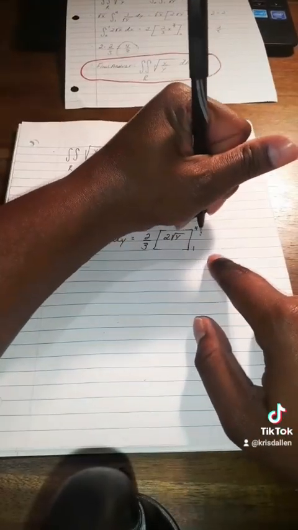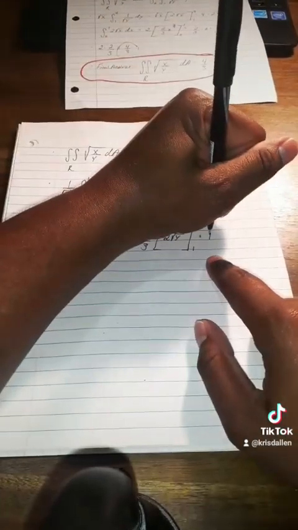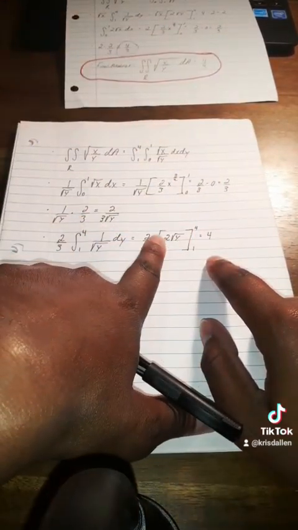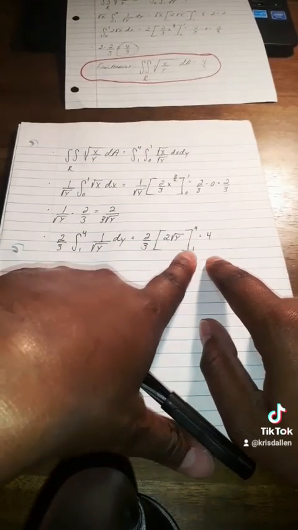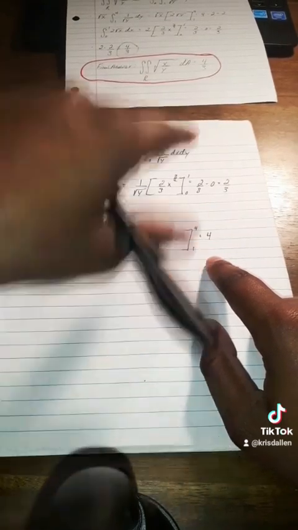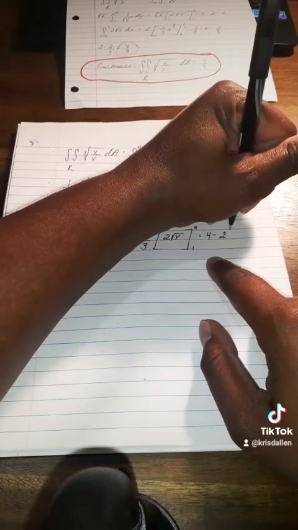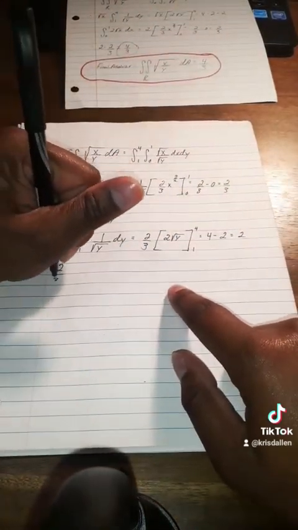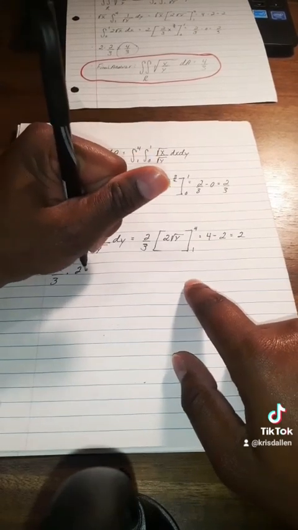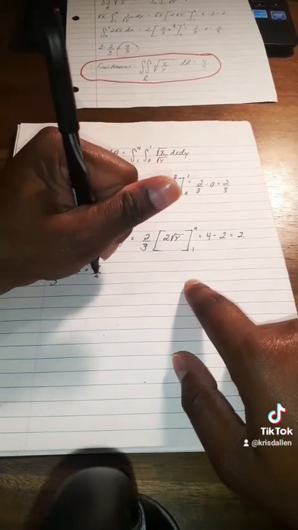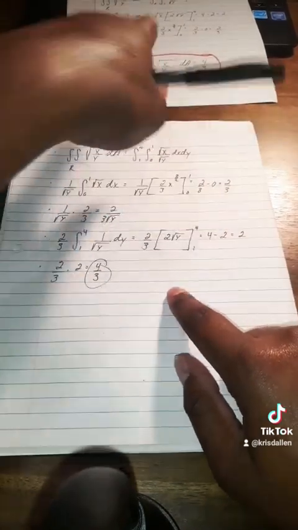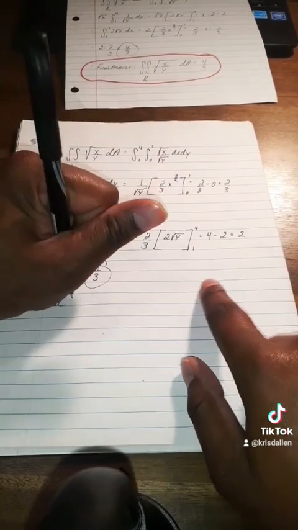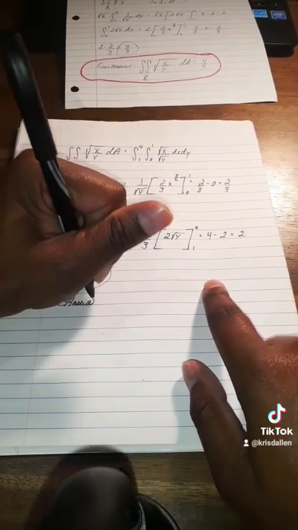So we already know what happens. We're essentially going to get 4, because the square root of 4 is 2, so we got 2 times 2, which is 4. The square root of 1 is 1, so we'll have 2 times 1, which is just 2. So this would be 4 minus 2, which is 2. Then I'll take my 2 over 3 and multiply it by 2. And looky here, we get 4 over 3, which is the answer. That's the exact same answer that we got for the first one.